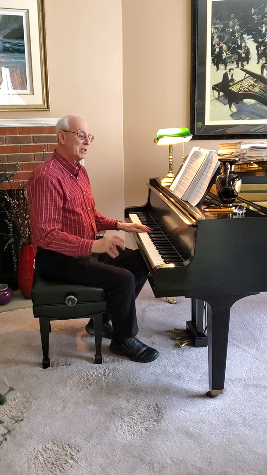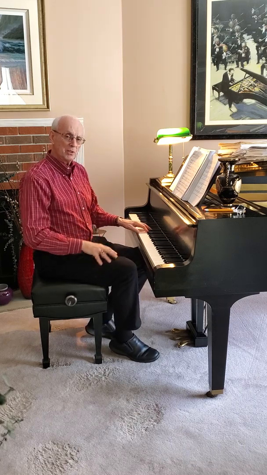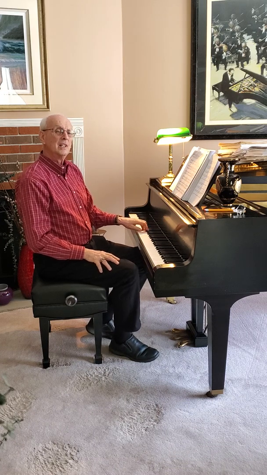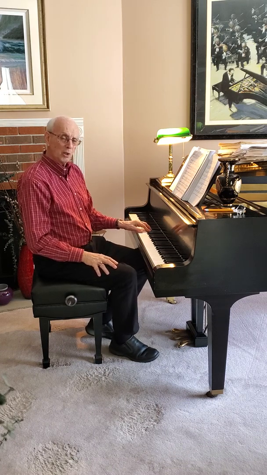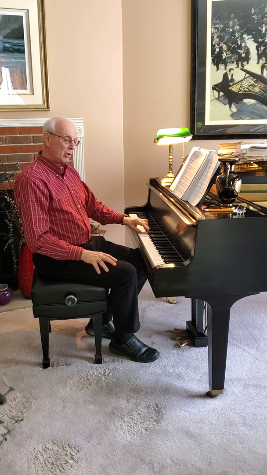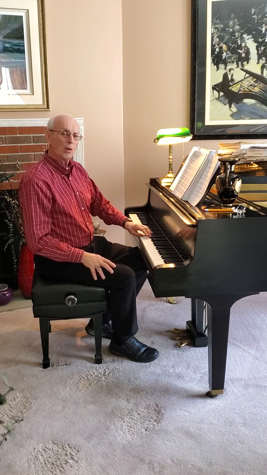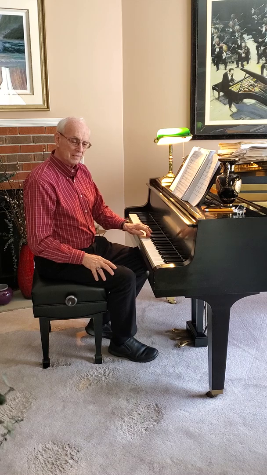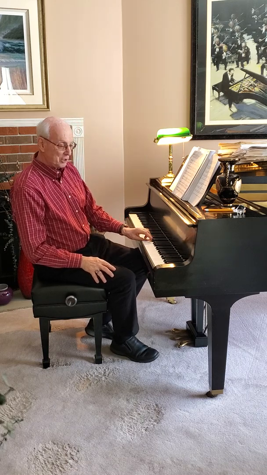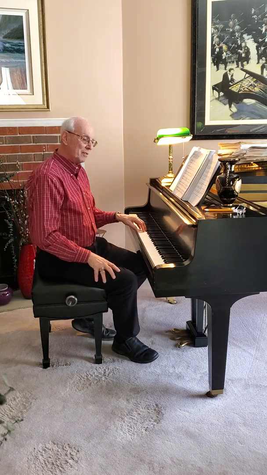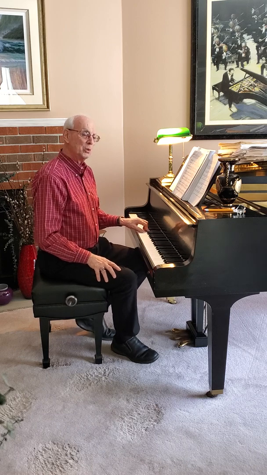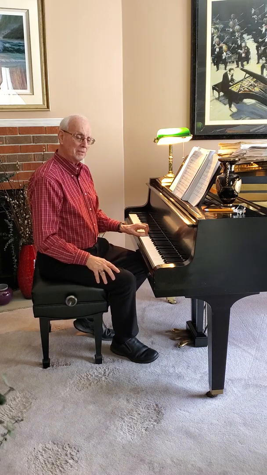I'm doing the left hand because it's the same exact fingerings as you've had. 5, 4, 3, 2, 1. As always, you always cross the 3, and you always cross the 4 at the octave. Otherwise, it's 3. So 5, 4, 3, 2, 1, 3, 2, 1.